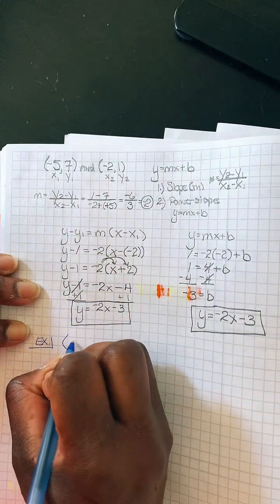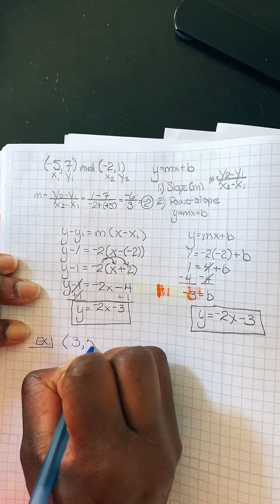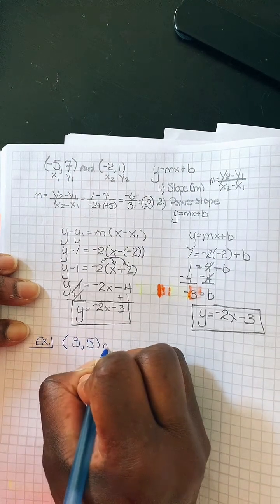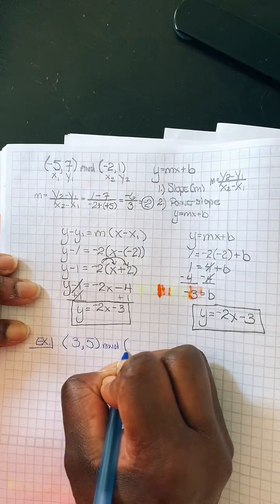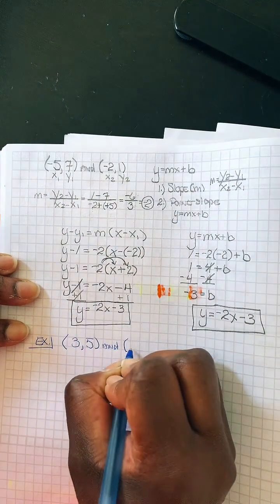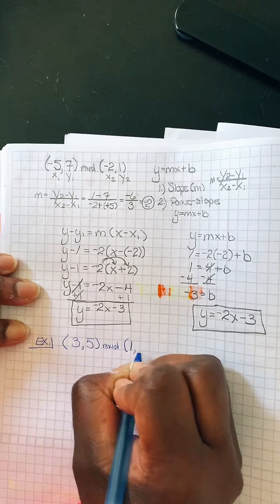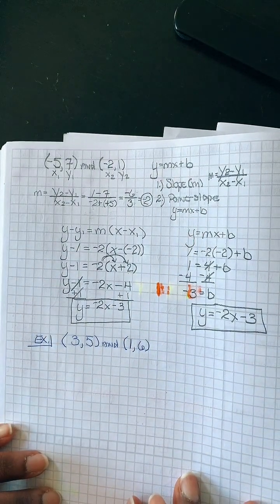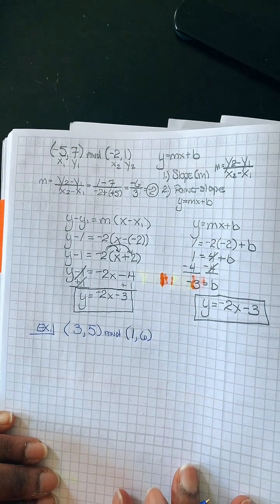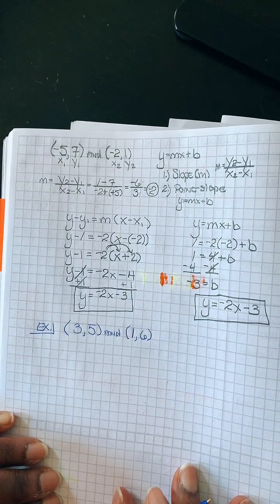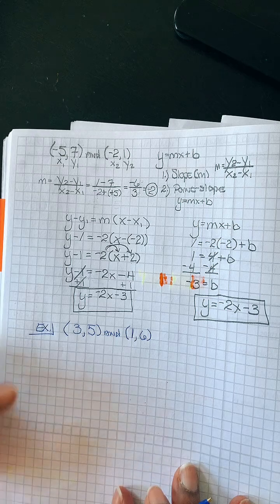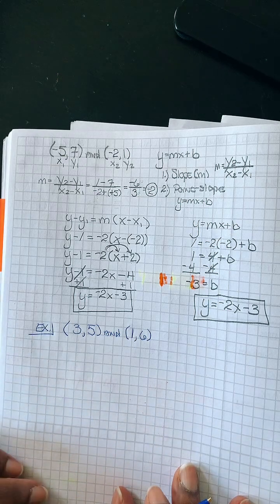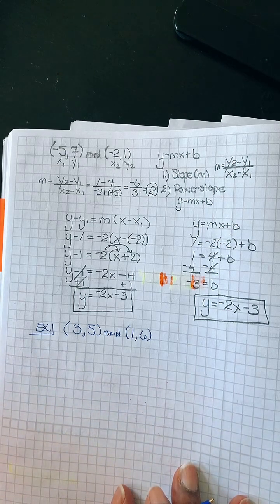I want you to do 3, 5 and positive 1, 6. You have the example that we did before at the top. Tell me what my equation is.